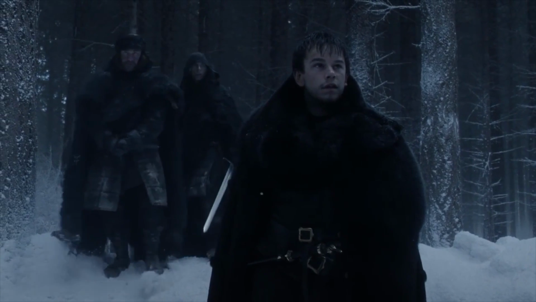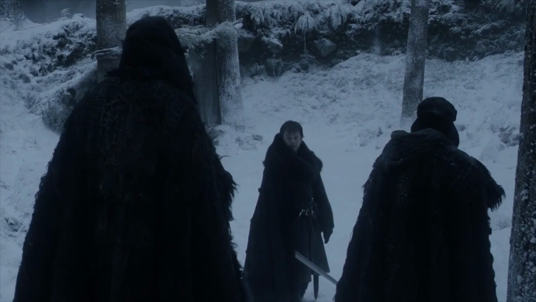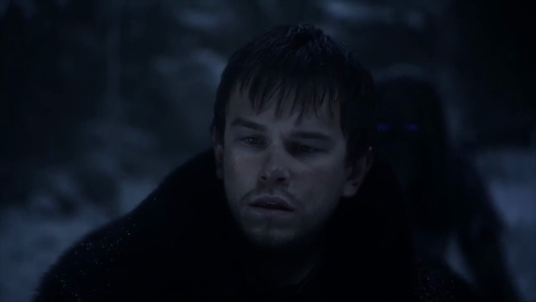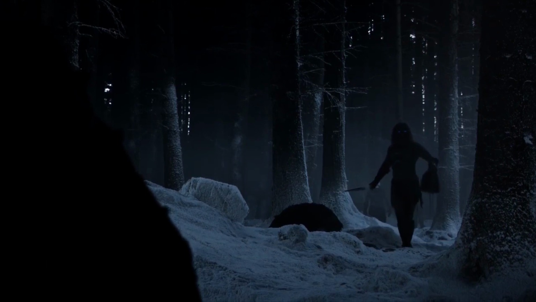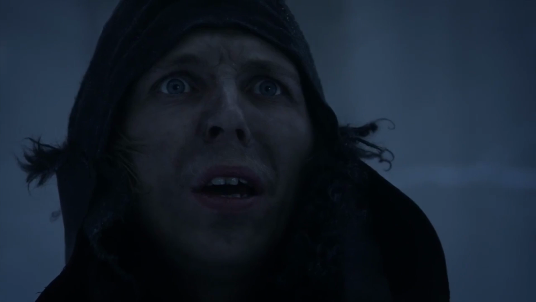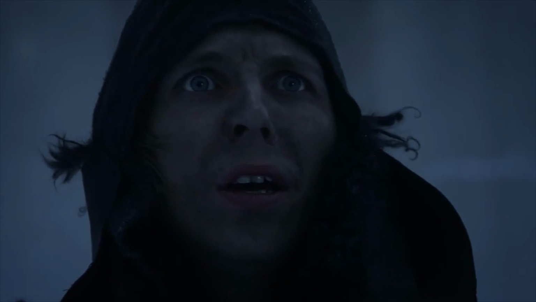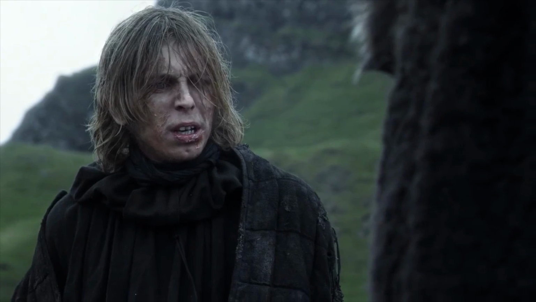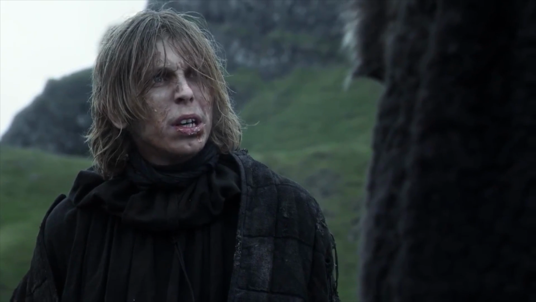A change that makes itself apparent right from the start is everyone's habit of referring to the humanoid monsters from the north as White Walkers. While that name was occasionally used in the books, mostly by wildlings, they were much more commonly referred to as the Others.